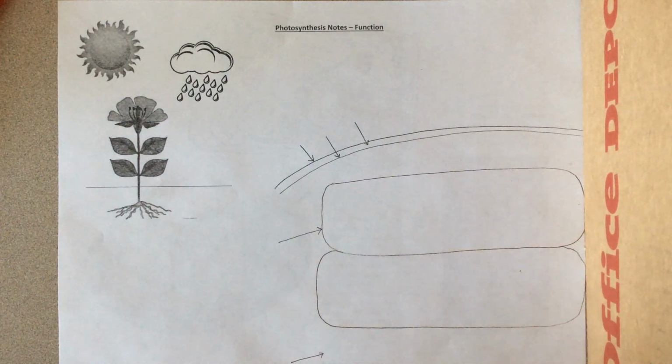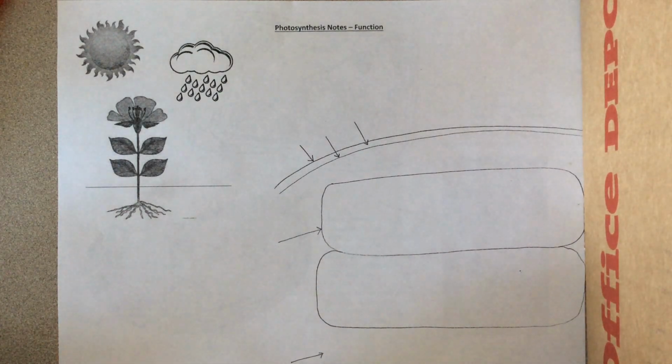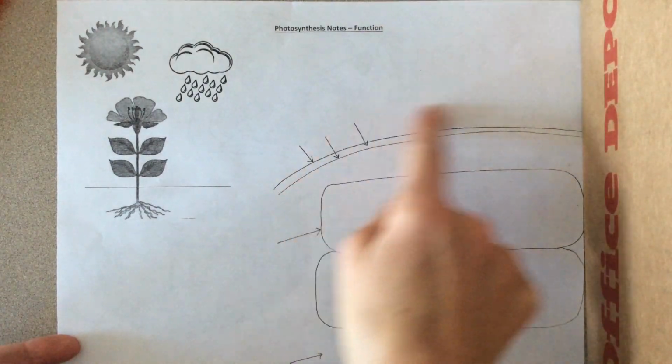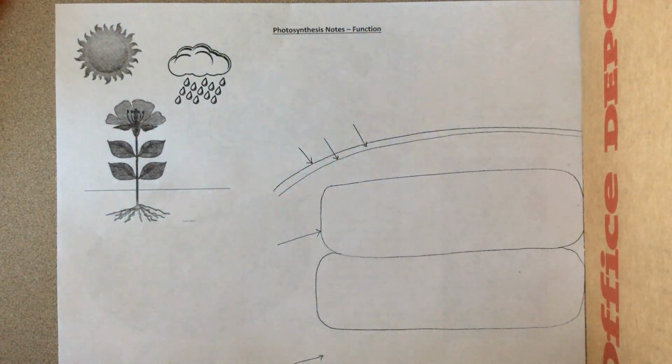Hi folks, this video is going to help you understand the steps of photosynthesis. So you should already have notes about the light reaction here and the dark reaction over here, but I'm going to add a few things about these two pictures to help you understand what's going on.